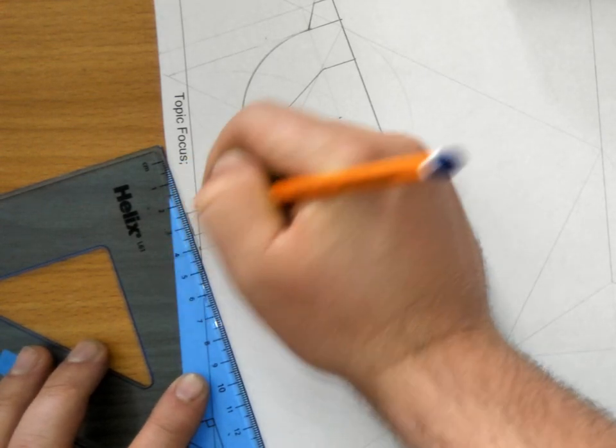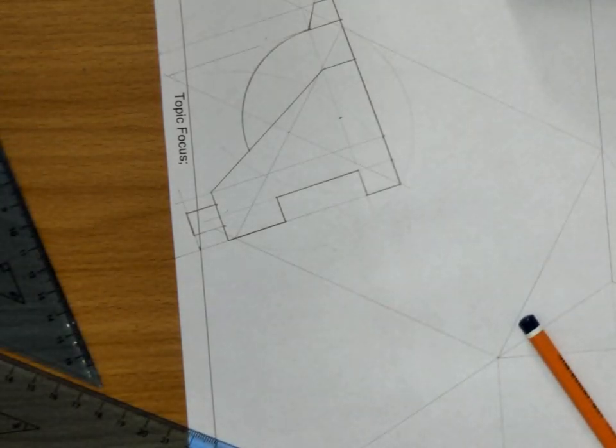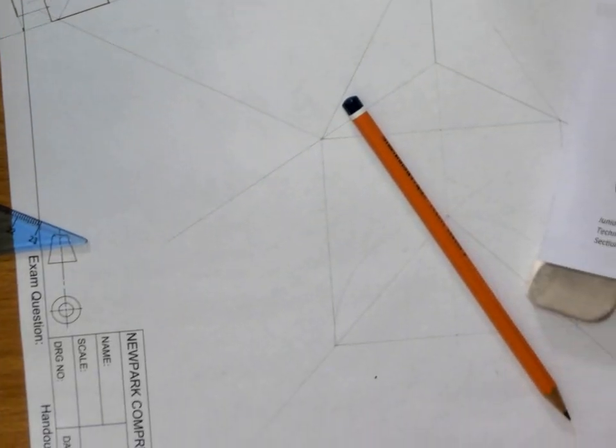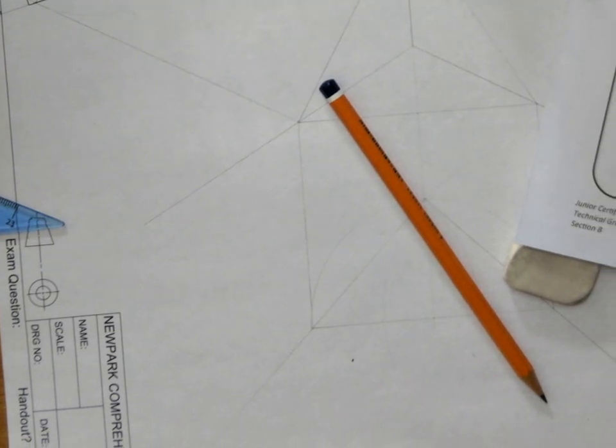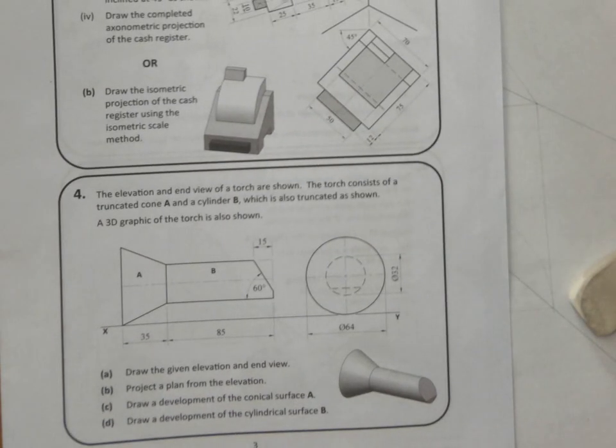And we're going to heavy that in. So that's the elevation set up. Now we're going to attack the plan. So here's the plan here.